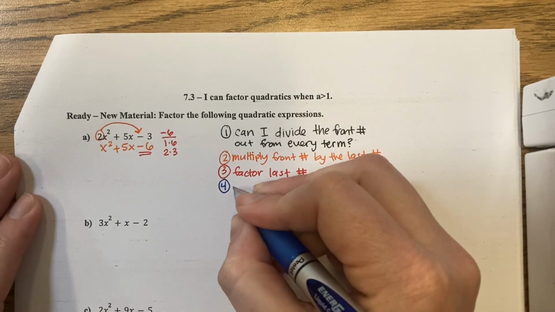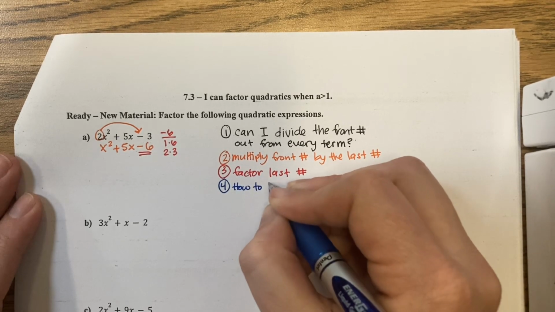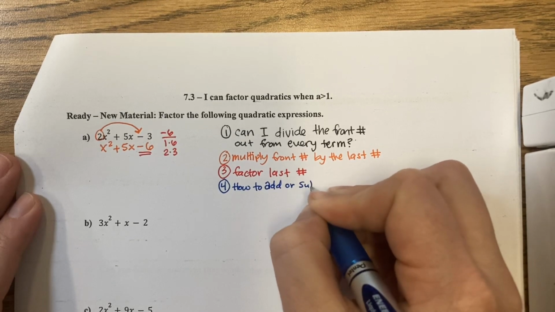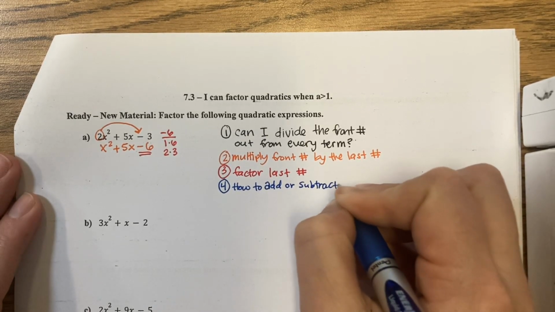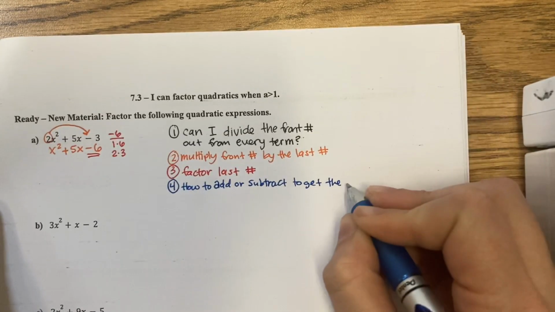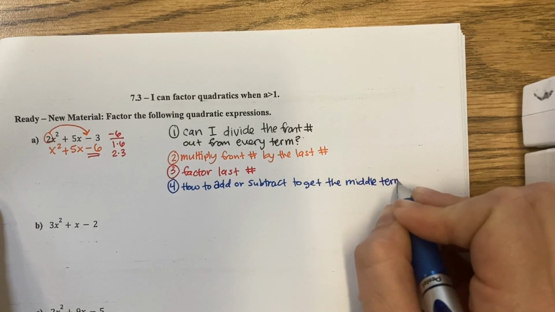I then am going to see how to add or subtract to get the middle term.